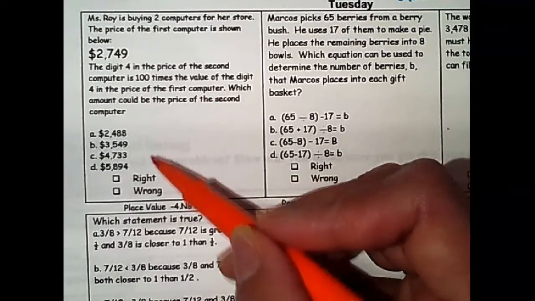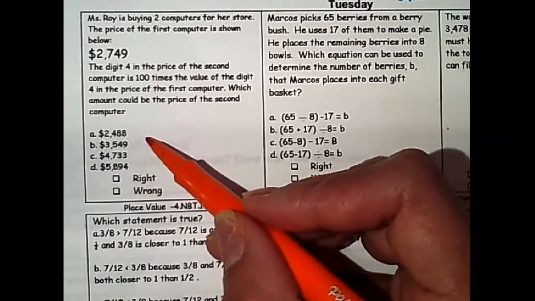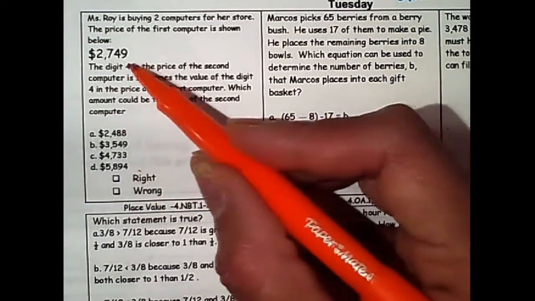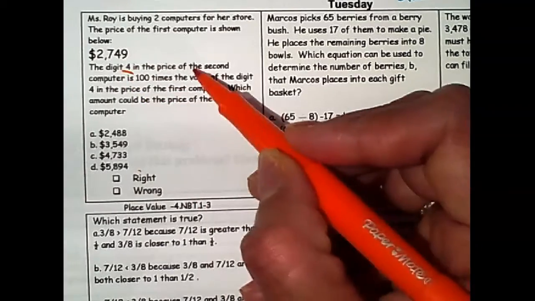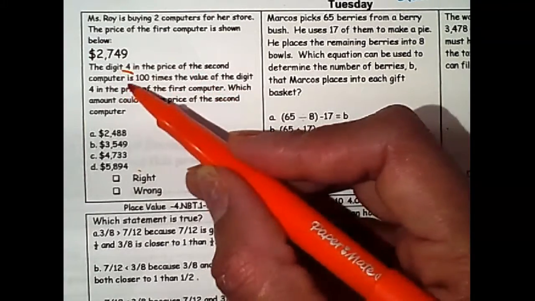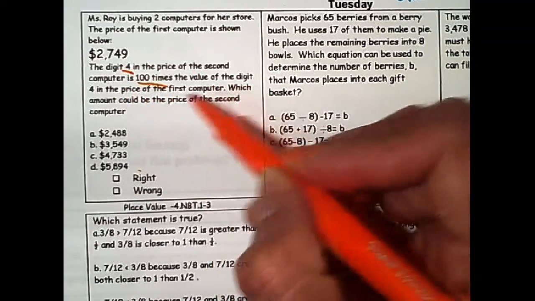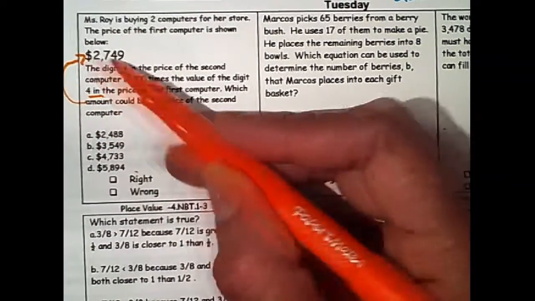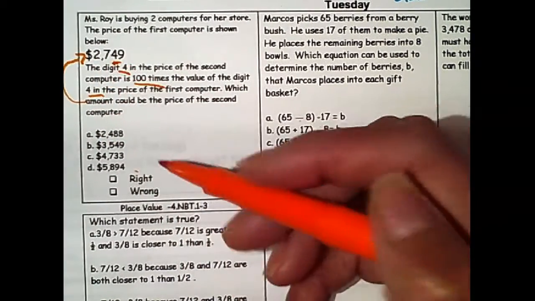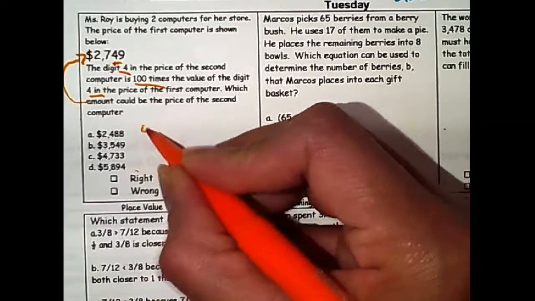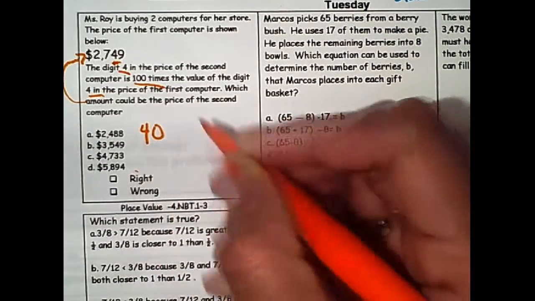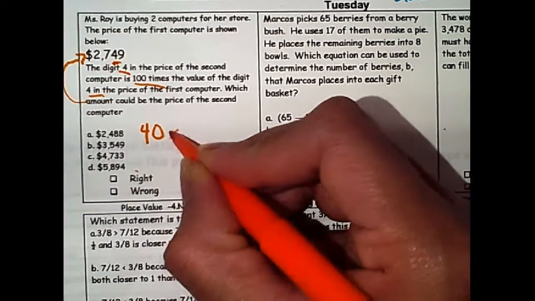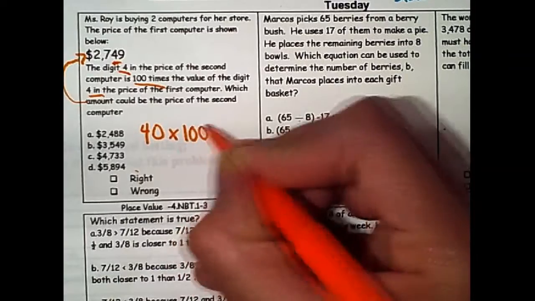Okay, so I noticed that we don't know the price of the second computer, but we do know that it has a digit 4 that is 100 times the digit 4 in the price of the first one. So here is the price of the first one. I see that the digit 4 has a value of 40. And the second computer is 100 times that.